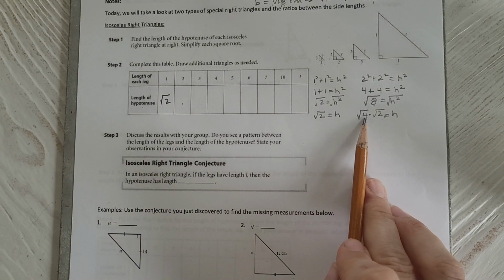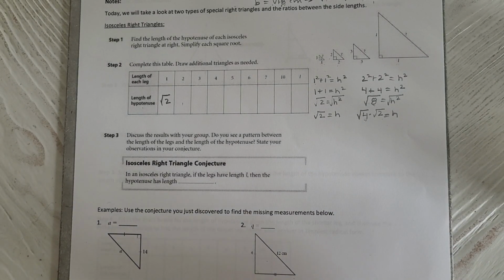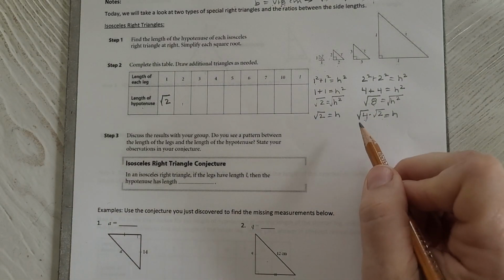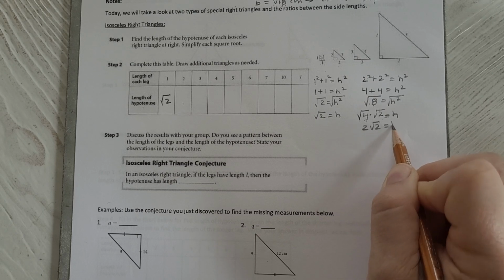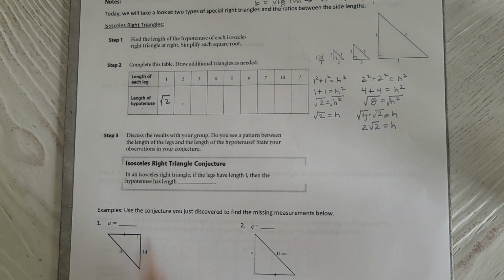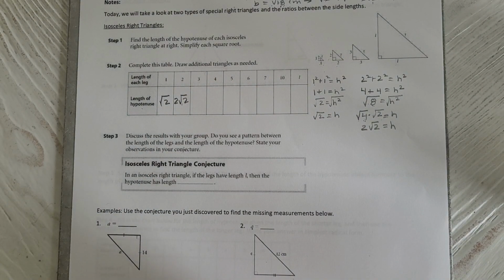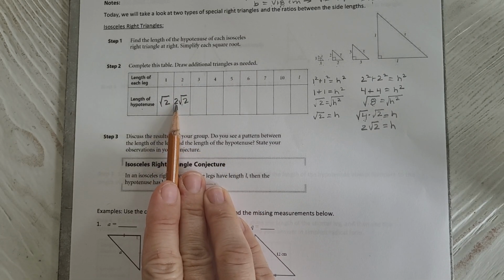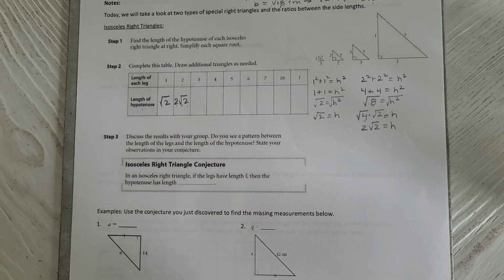But when I do that, I want to make sure I'm breaking it down into things that are perfect squares. So the biggest perfect square that goes into 8 is 4. But then the square root of 4 is 2. So then I can rewrite this as 2 root 2, or 2 times the square root of 2. So again, when my leg is size 2, my hypotenuse is 2 root 2. Let's do one more.